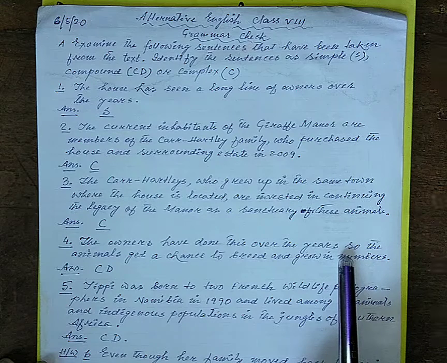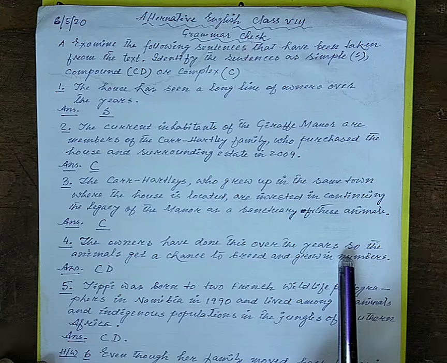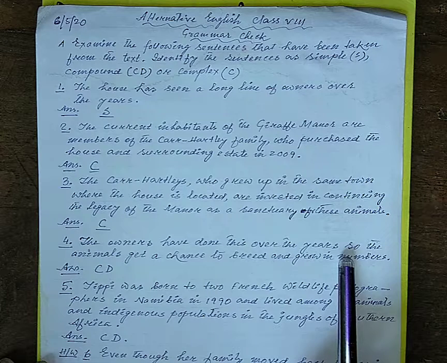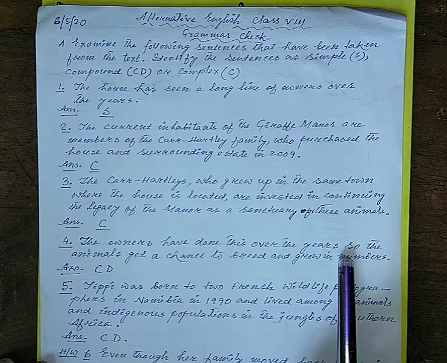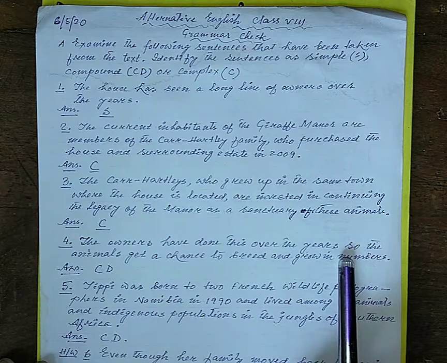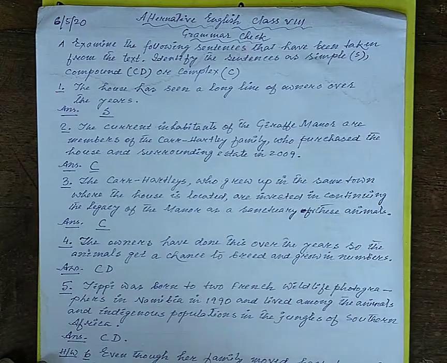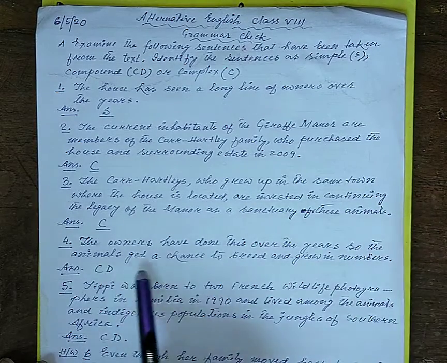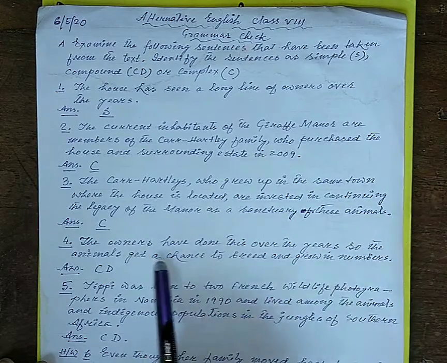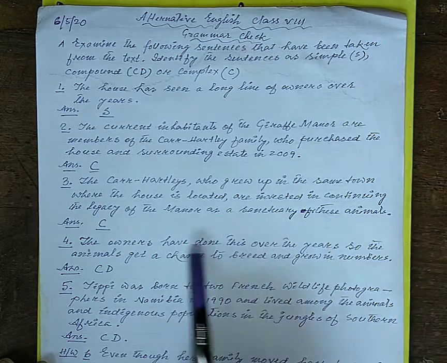I have already mentioned the coordinating conjunctions in compound sentences, 7 are there: for, and, nor, but, or, yet, so. So one of those 7 is here. So the animals get a chance to breed and grow in numbers. From here it is just this. This is another independent clause, so there are two independent clauses.